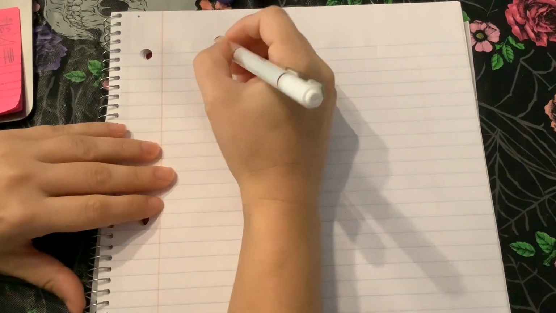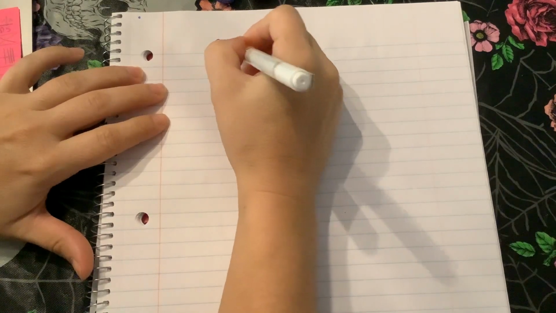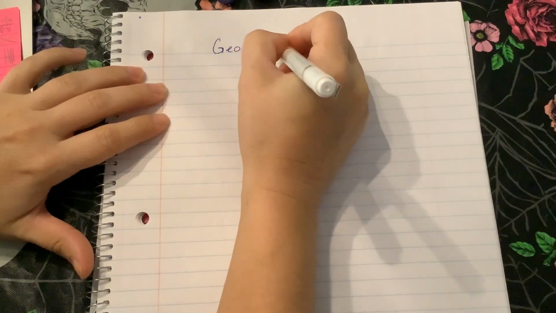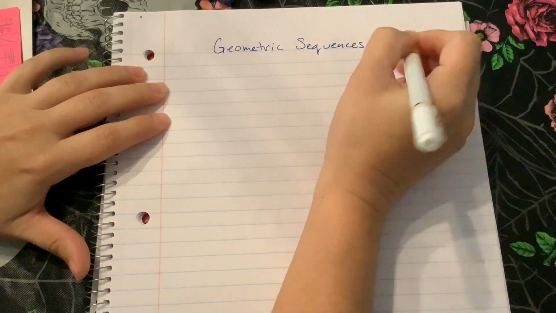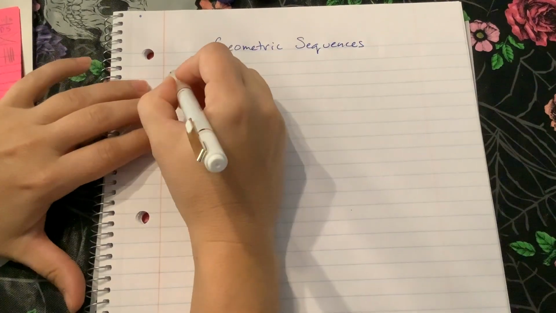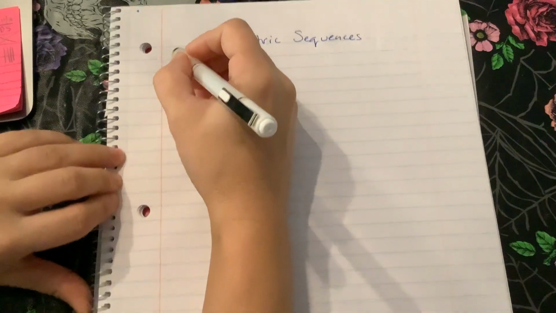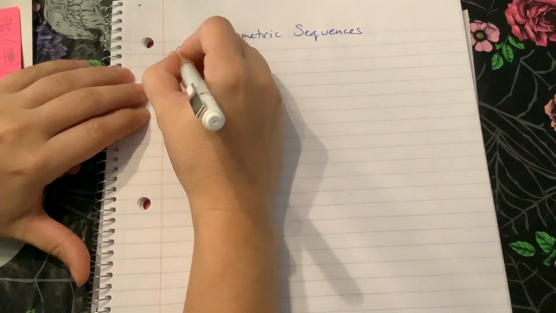Okay, so this week is specifically over geometric sequences. First, let's define what a geometric sequence is.